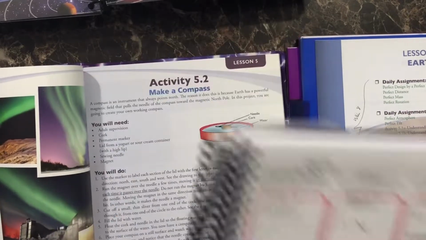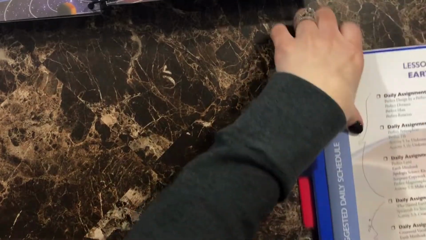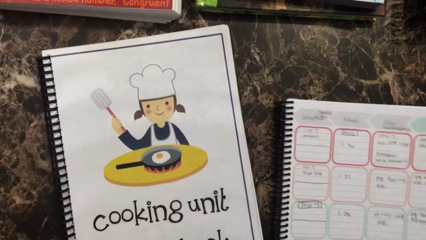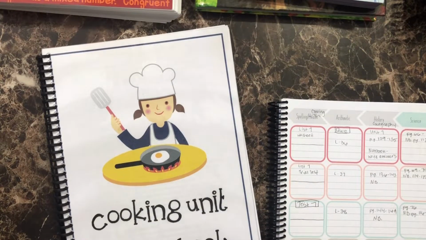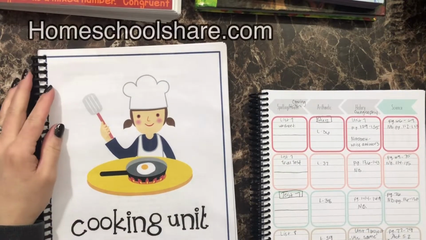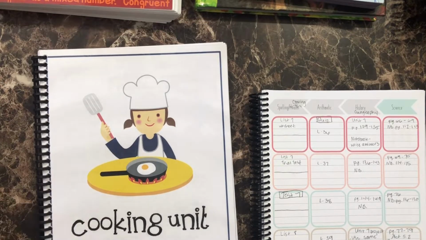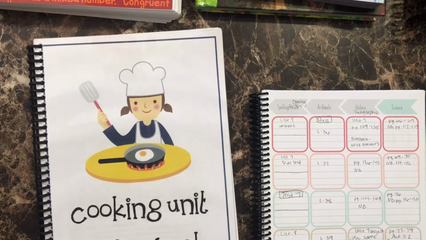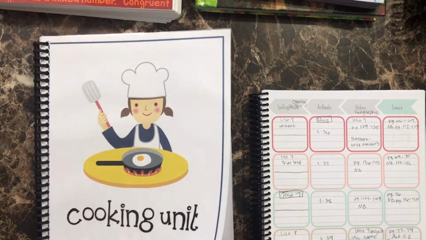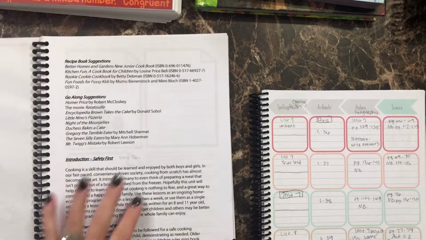Now, my last thing that I skipped, let's see here, is cooking. So for cooking, we have this cool little cooking unit and lap book that we found on Pinterest. I'm not sure if this is going up before my cooking unit video goes up, but either way, this is our cooking unit and lap book. I will link it down below for you guys if you're interested. I found this on Pinterest and it was free.